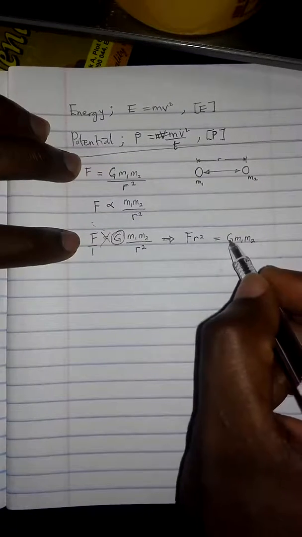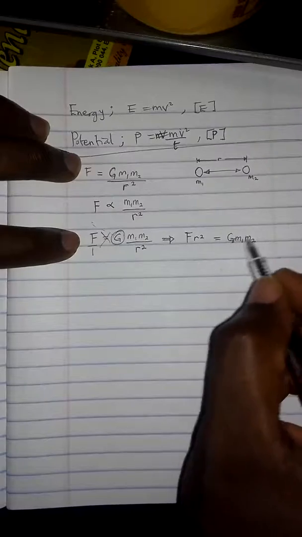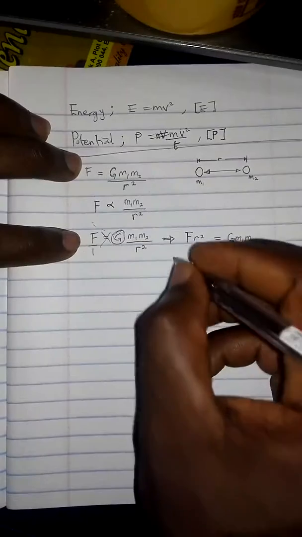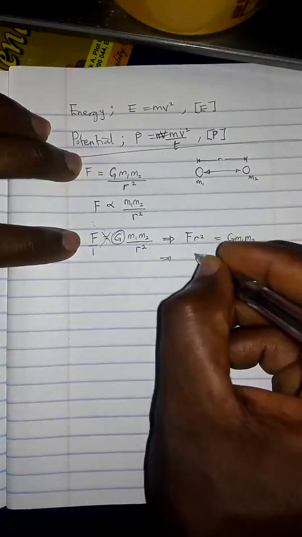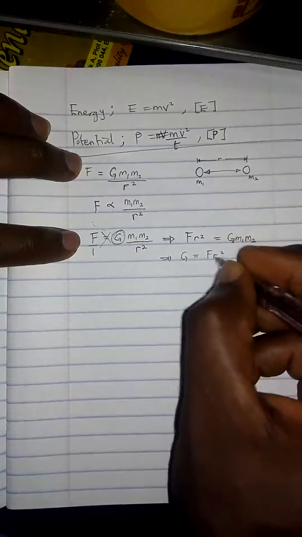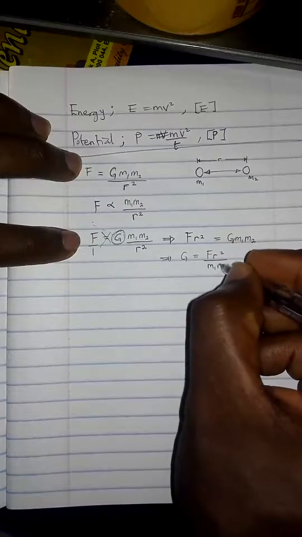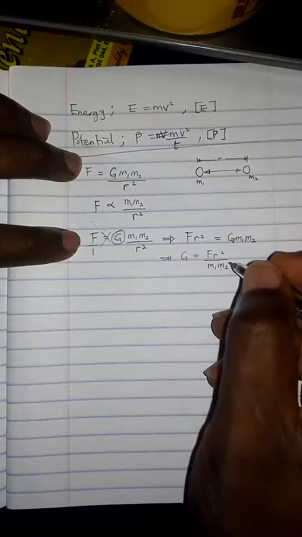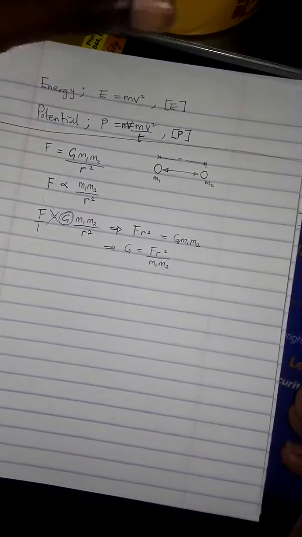Further, to make G stand alone, you divide all through by m1 m2. This gives us G is equal to F r squared all over m1 m2.